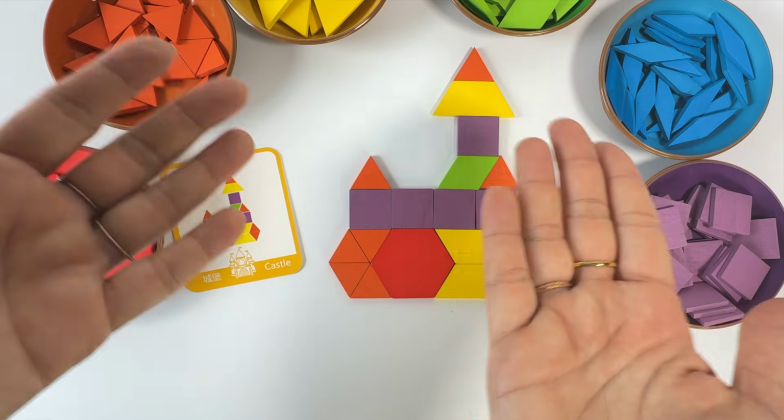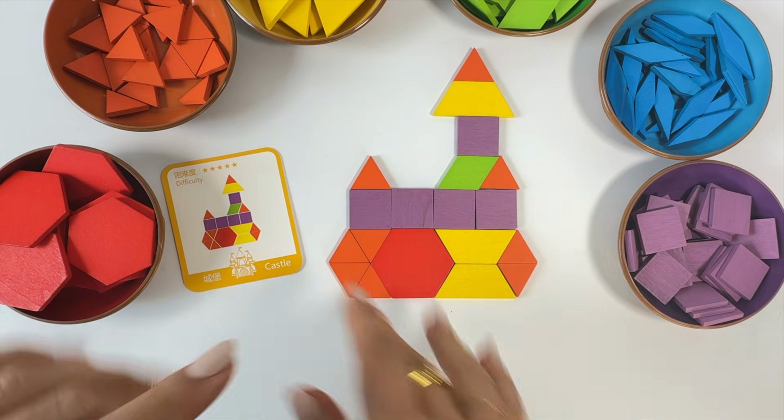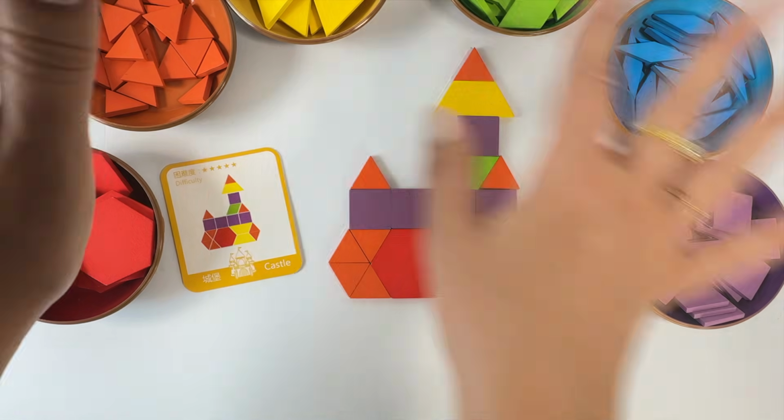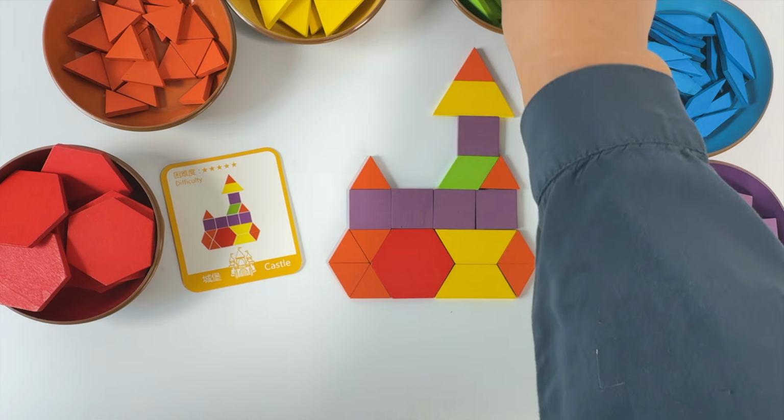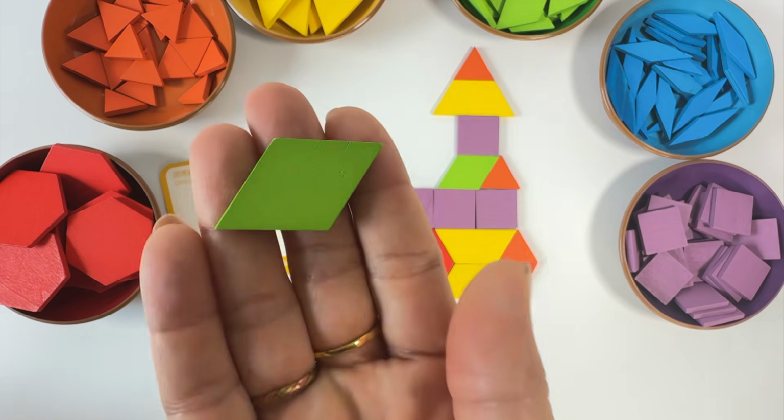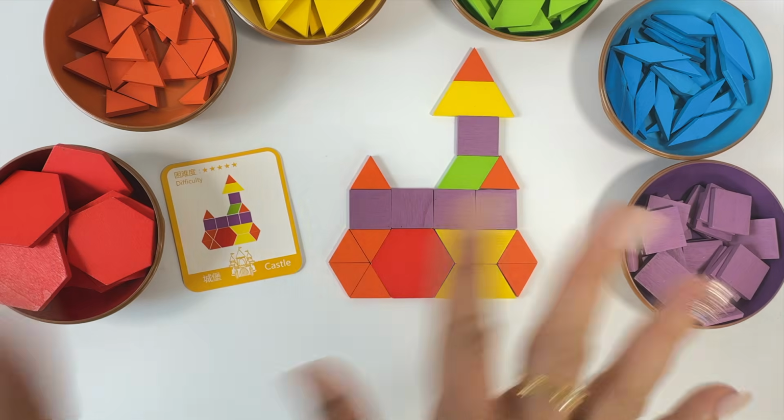Thank you so much for joining today and watching this video. I hope you learned a little bit about colors and shapes, and keep practicing that word, parallelogram. You'll be so ready for math.